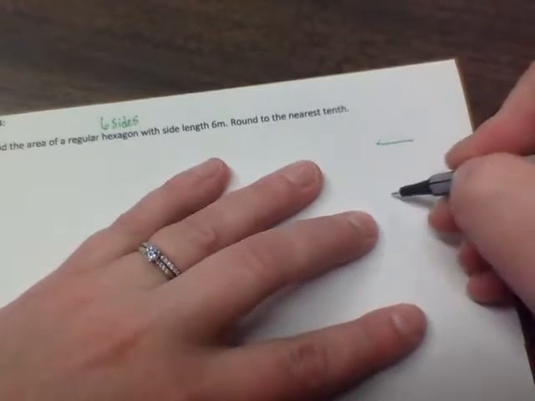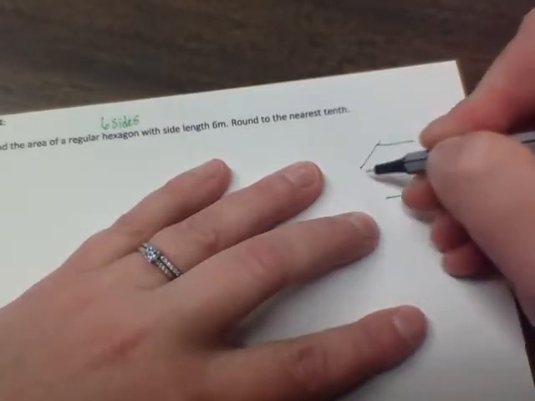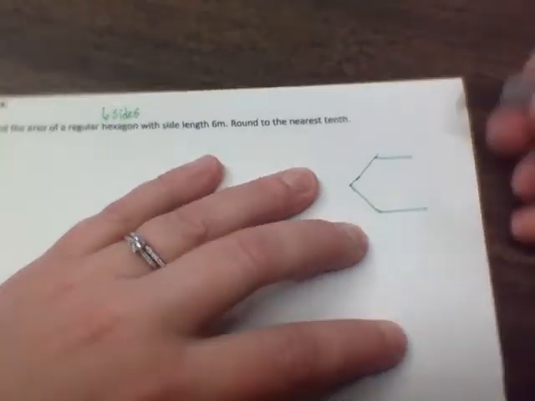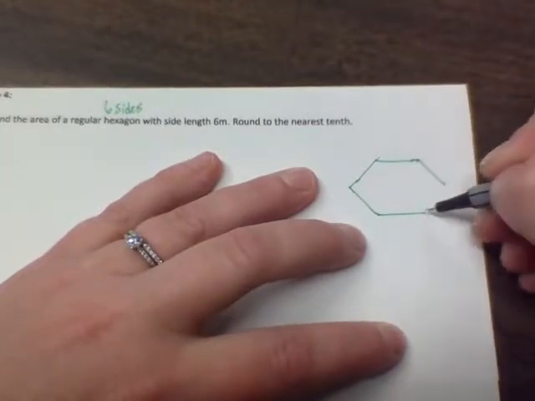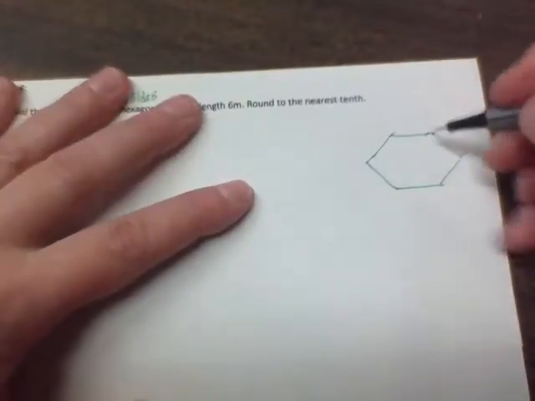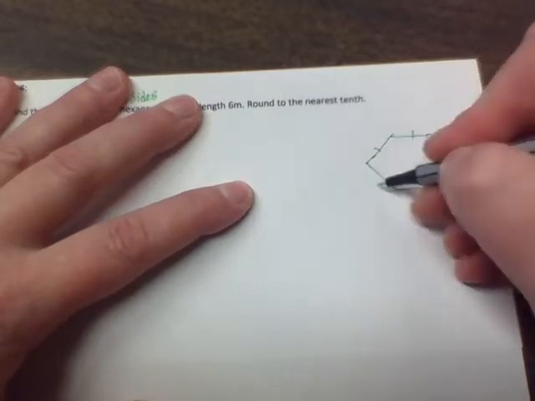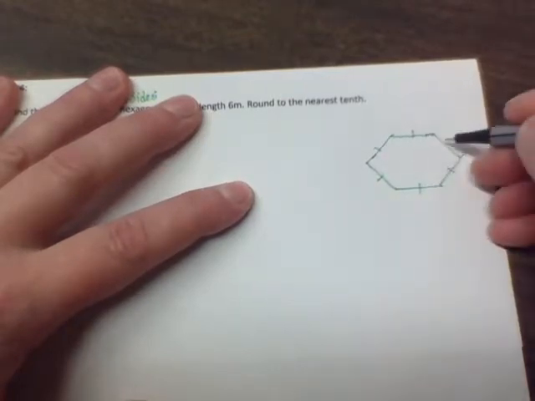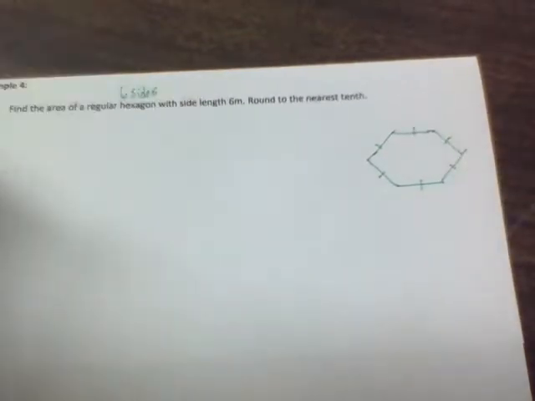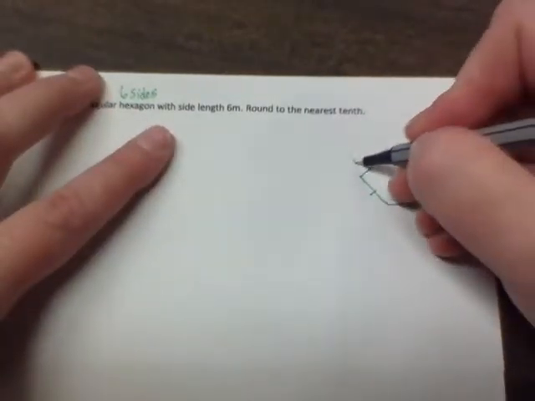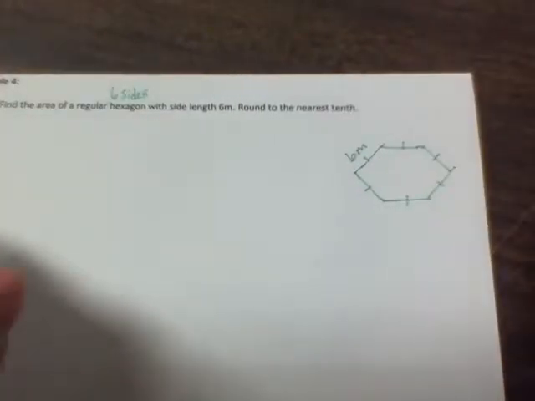All right, so hexagon here. And that's not necessarily regular, but it is if I put little tick marks on it. So there's our hexagon. It also said that all the side lengths are 6 meters, so we'll go ahead and label that.